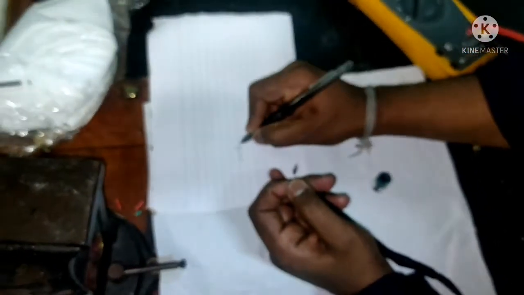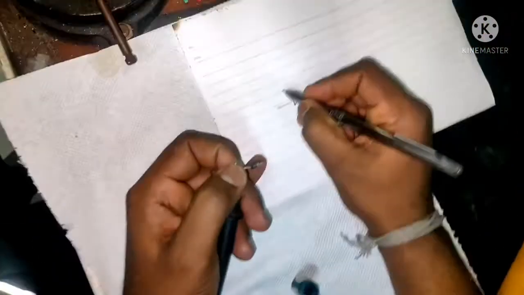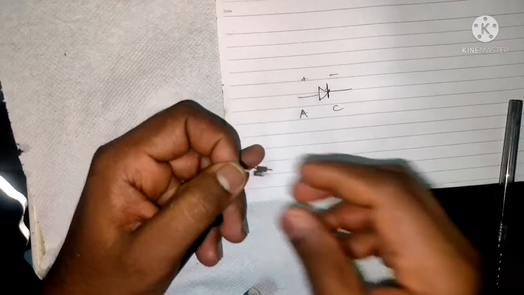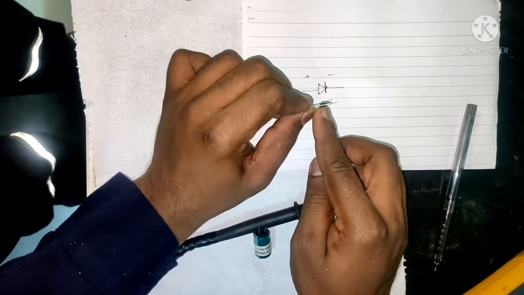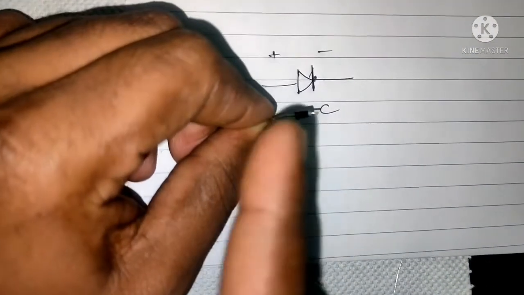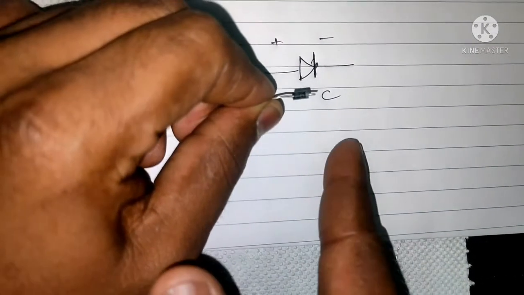So this is the symbol of a diode, with a positive and a negative side, that is anode and cathode. You can see a small silver line indicating the cathode, and the other side will be the anode. So this is your diode, and that is your diode symbol.